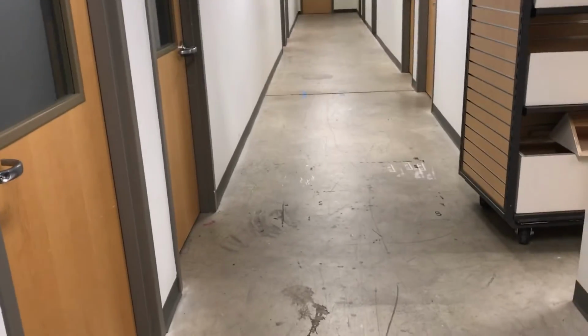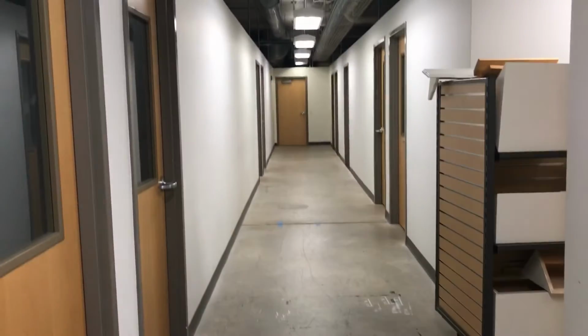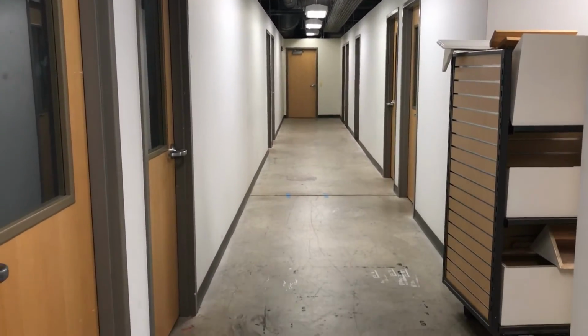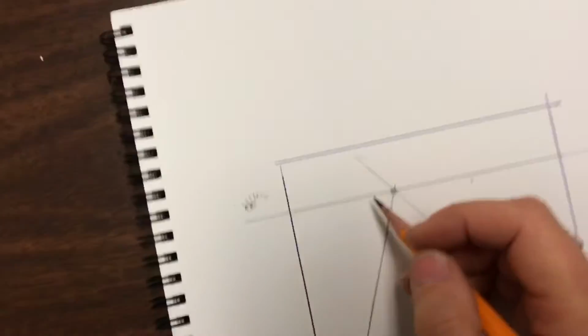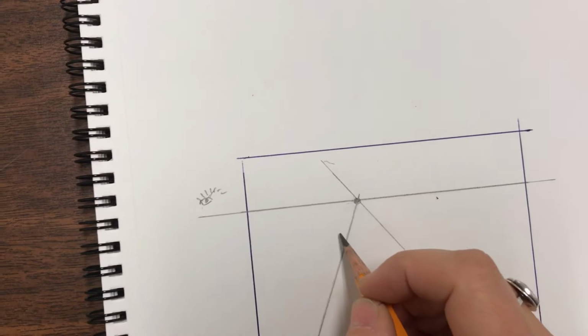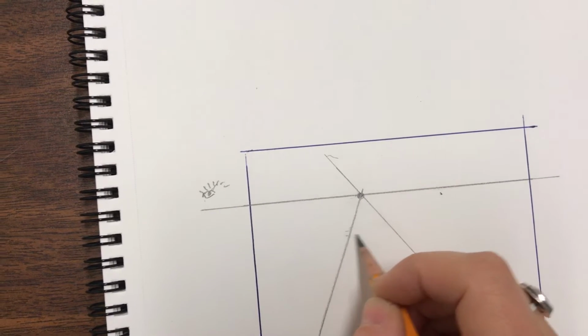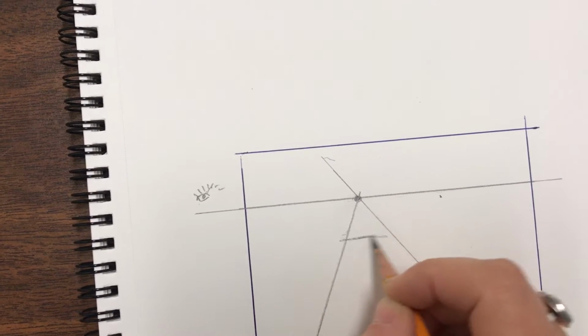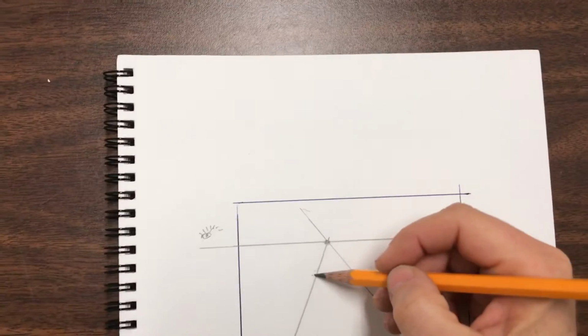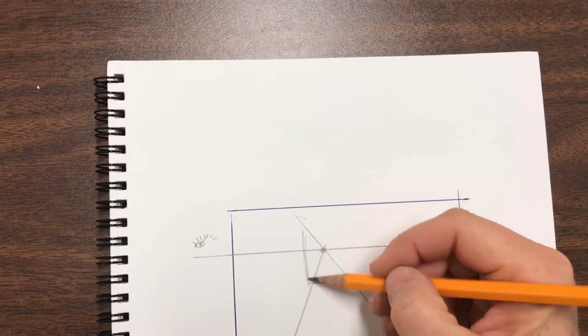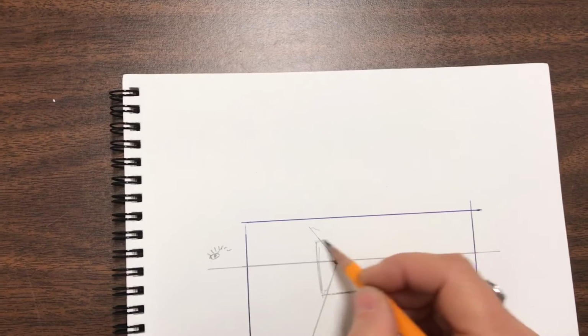So let's go ahead and we're gonna draw the door just for reference. The door's pretty small. This is the back wall.